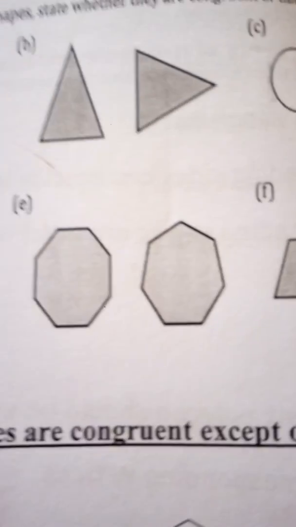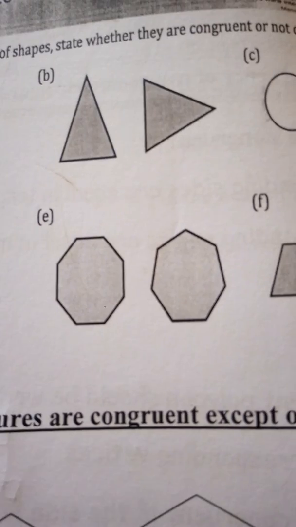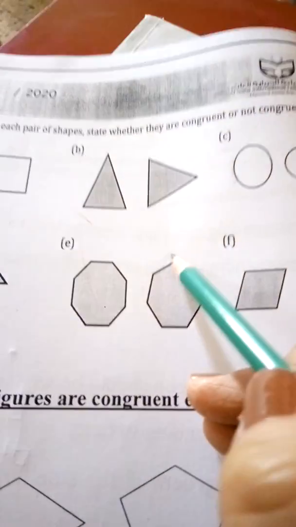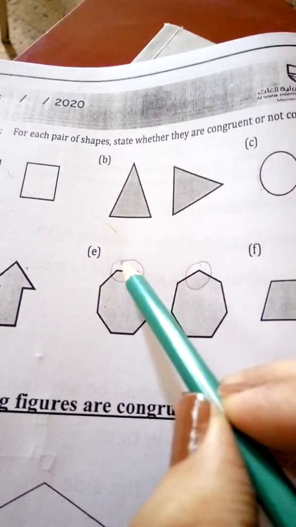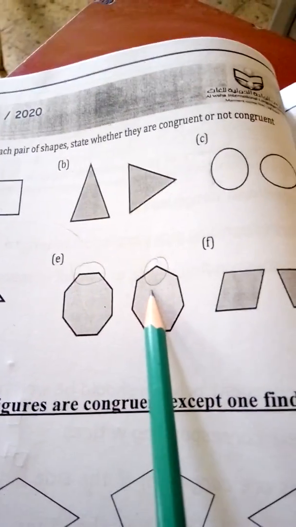And number E. خلينا ناخد number E كده. Is there any difference between them? Yes. Why? Like this. I can find the difference between them, but these two polygons are not congruent.